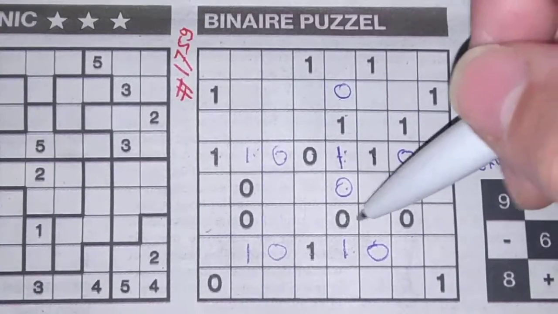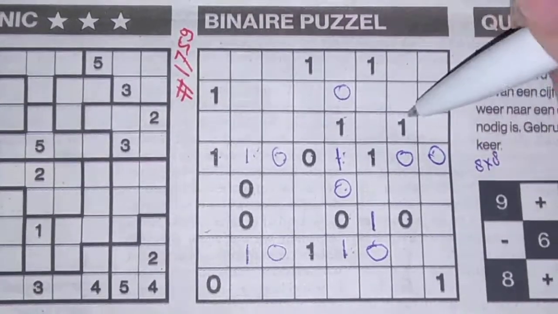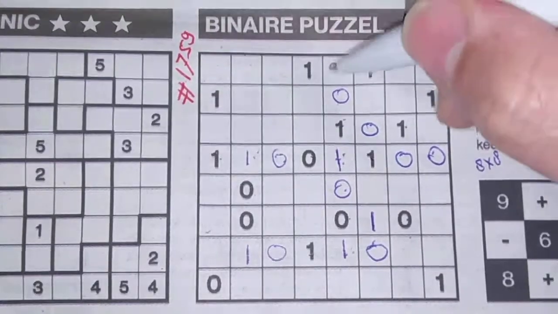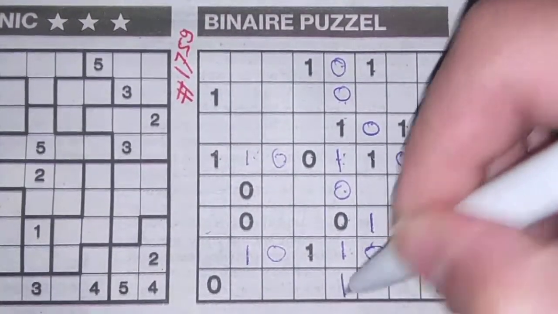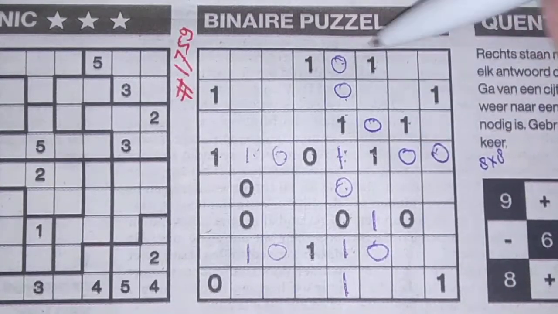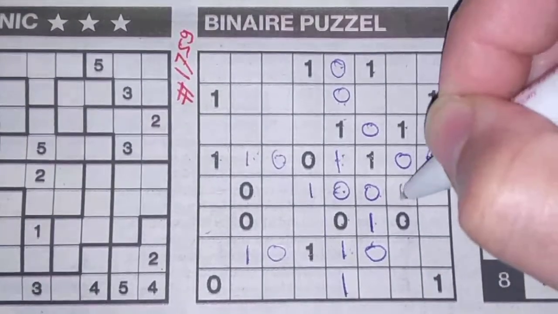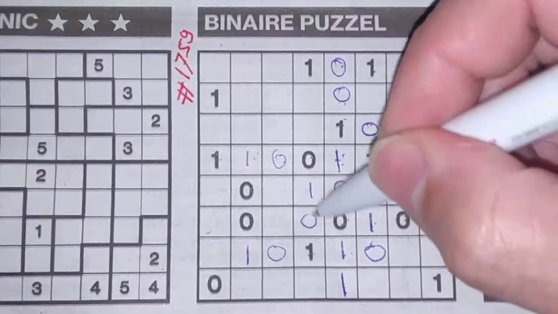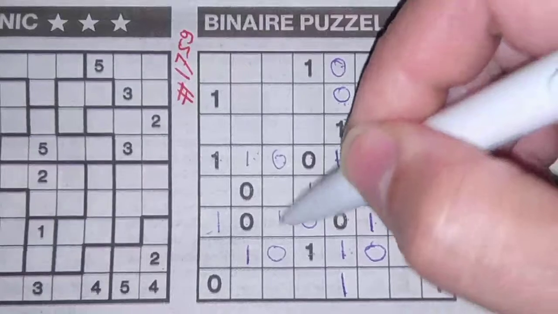Then between 2 O's comes a 1. Between 2 ones comes an O. Between 2 ones comes an O. We have now 4 O's, so the rest are ones. Between 2 ones comes an O. Double O, here a 1, there a 1. Between 2 ones comes an O. We have now 4 O's in this row, so the rest are ones.